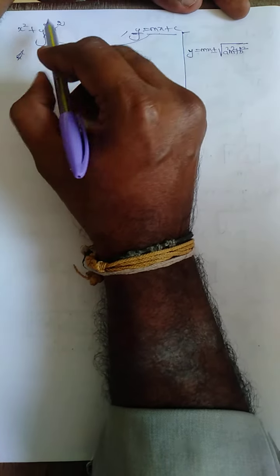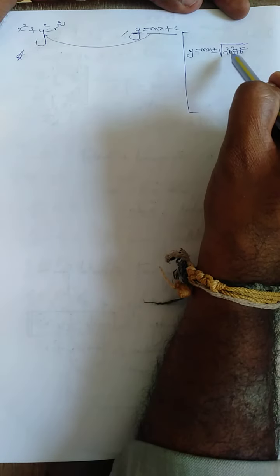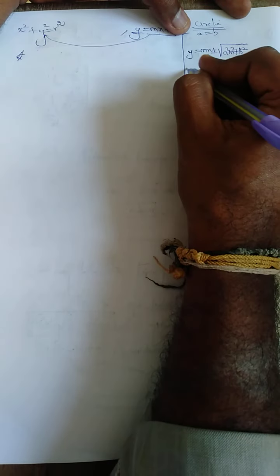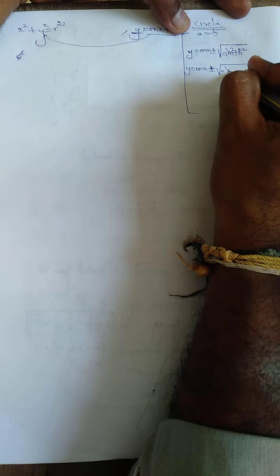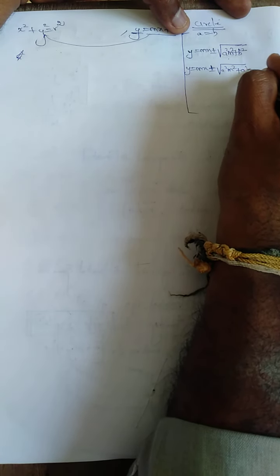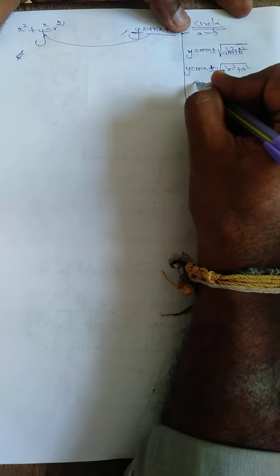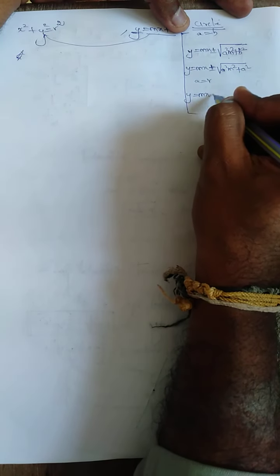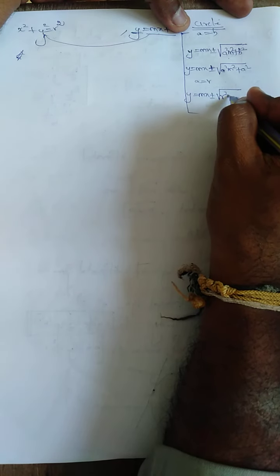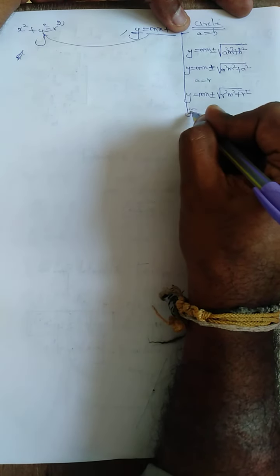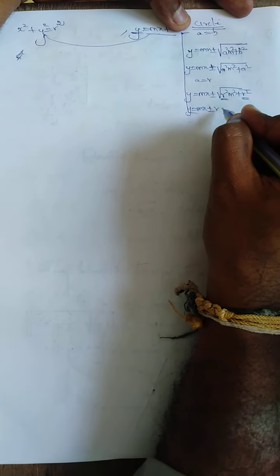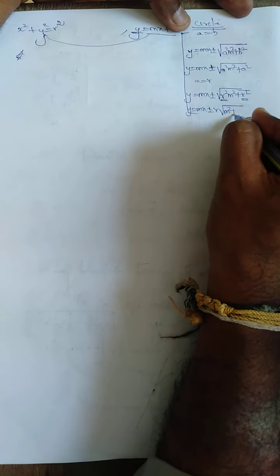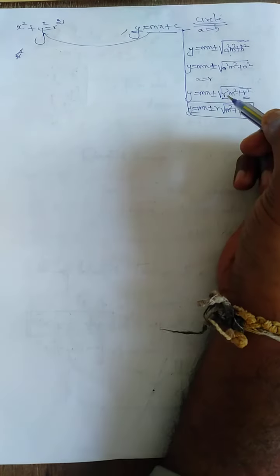So here, this is a circle, this is an ellipse. A circle is nothing but the case where a is equal to b. For a circle, a and b are the same. So y is equal to mx plus or minus the square root of a square m square plus b square, we can write a square, but a is nothing but the radius. Here a is equal to r. So y is equal to mx plus or minus the square root of r square m square plus r square. Taking r square outside, since it is common, we can write r times the square root of m square plus 1.